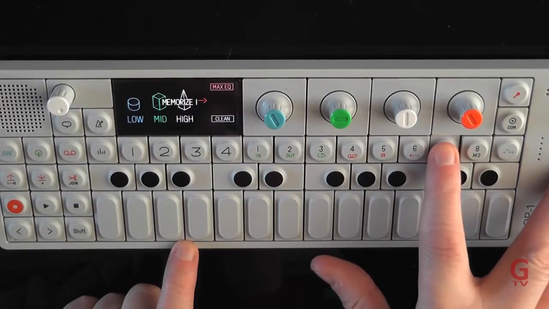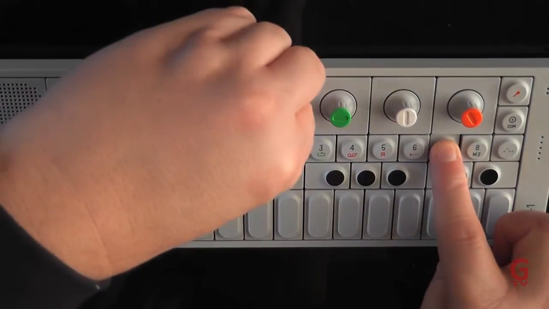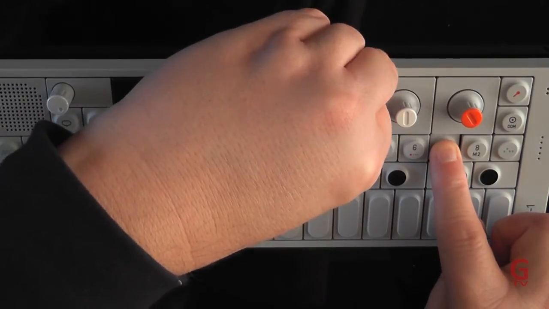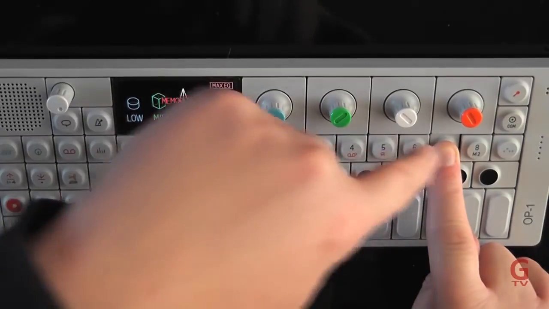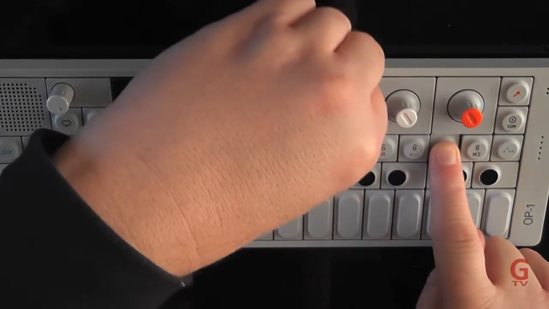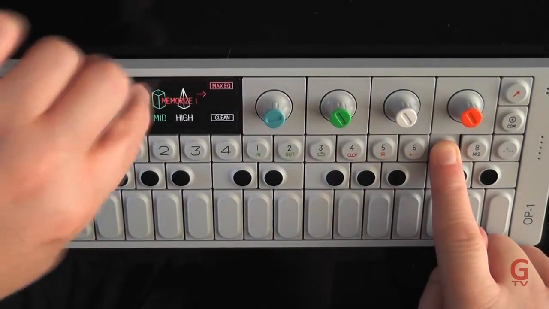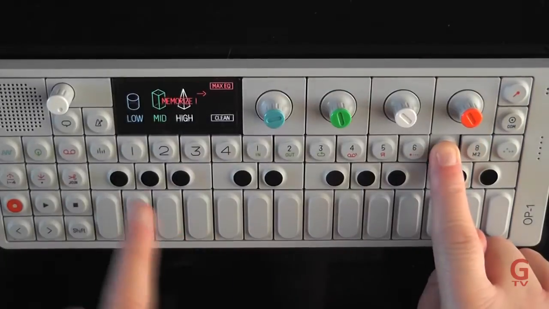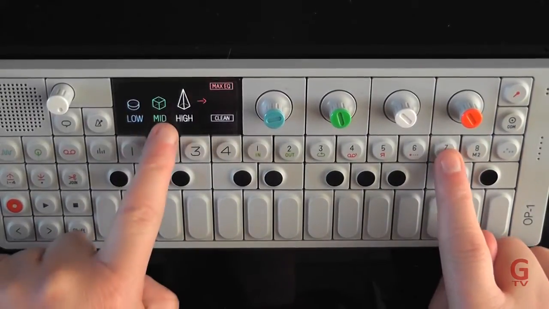So I'm just going to press M1. It says memorize. So what I'm going to do now is just adjust these parameters so that while I've got my finger on the M1, these parameters are at the setting that I want for M1. So I'm going to bring the low up, the mid up, the high up, and that should have memorized it into M1, as you can see.